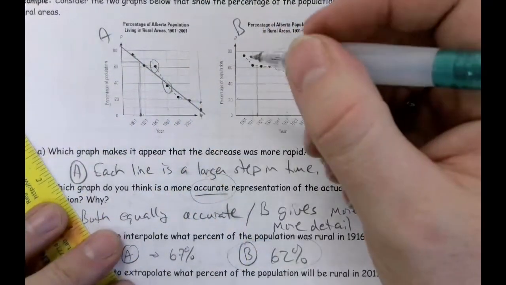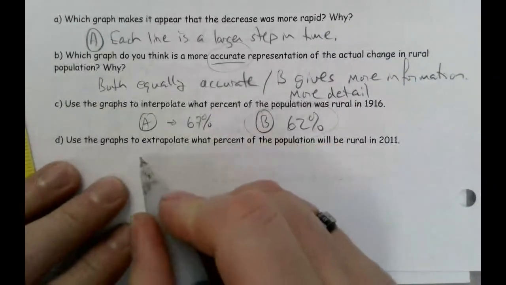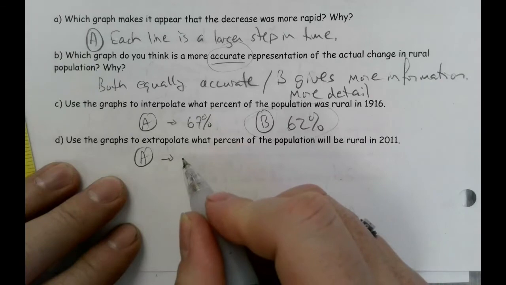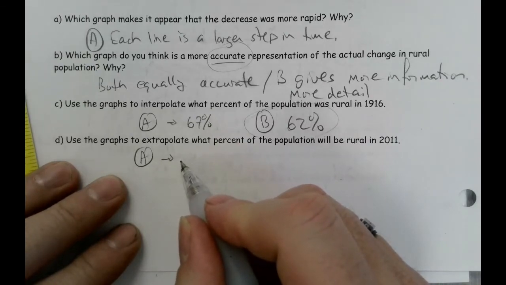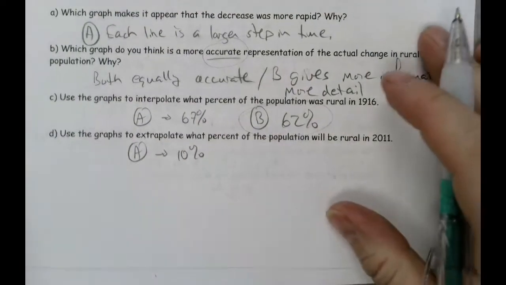Well, now that's way down there, so that's not great. But what have I got here? About 5%, it looks like. So from A, let's say that's down to about 5%. Or no, that's about 10% actually. Closer to 10, maybe a little bit lower.